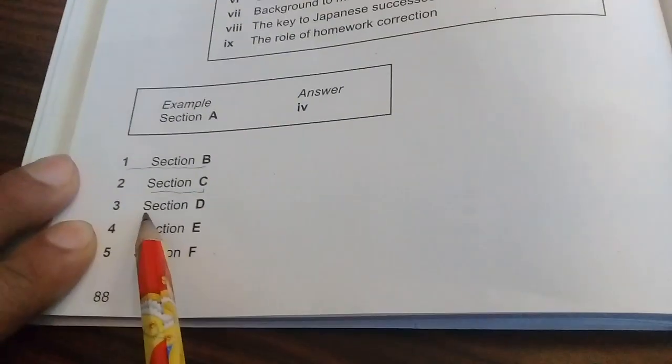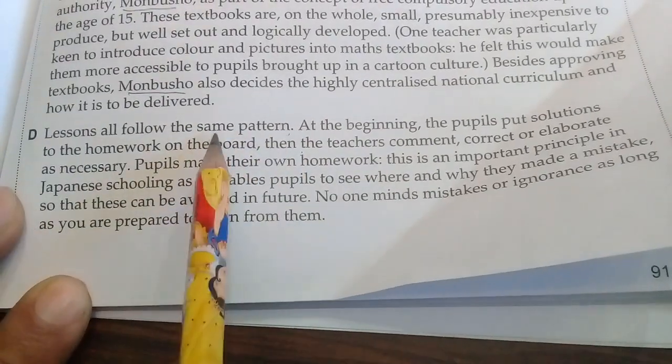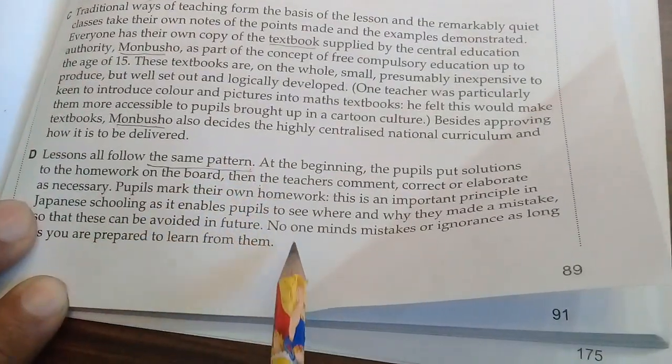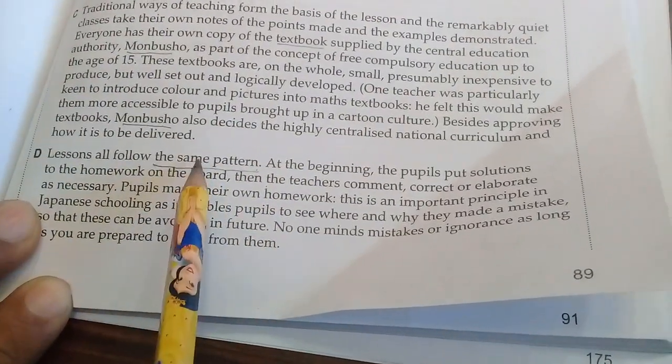Similarly, we have to go to section D. This is number 3. And you can read here: lessons all follow the same pattern. Same pattern, don't forget. The first line is very important, and other sentences are only the explanation of the same pattern.